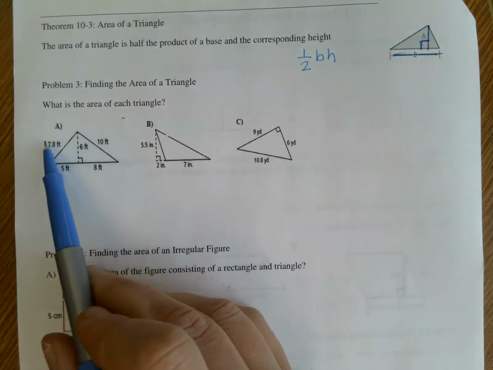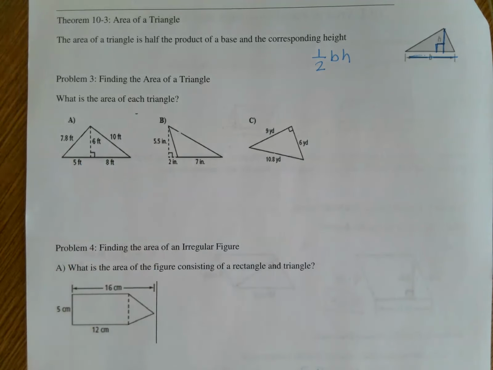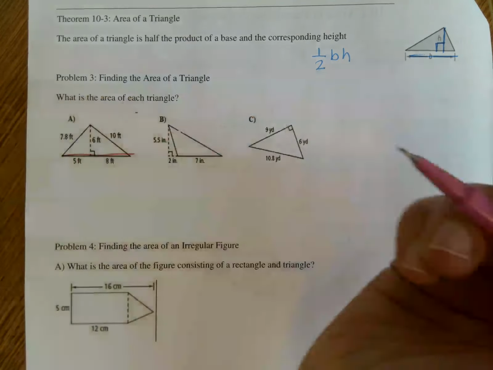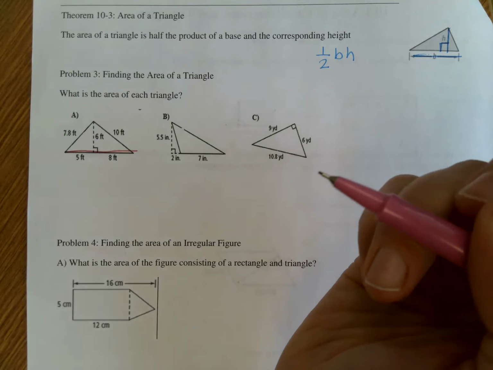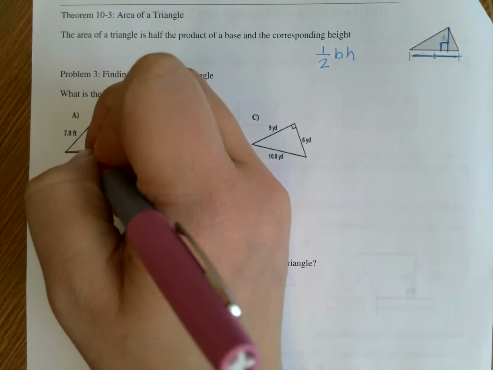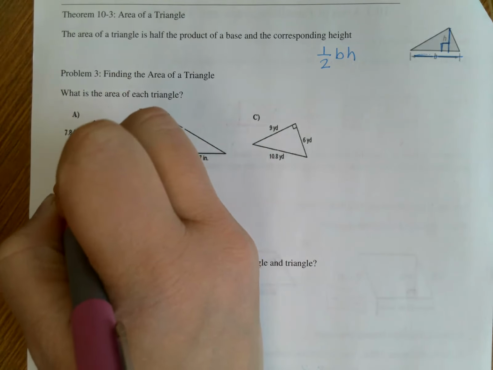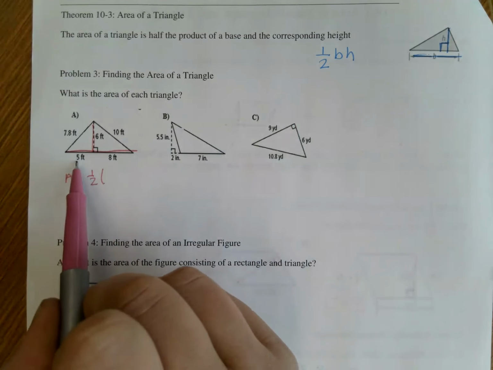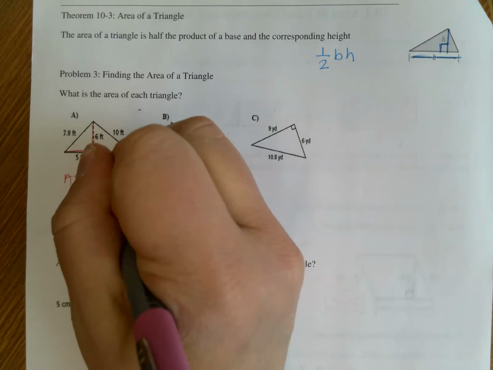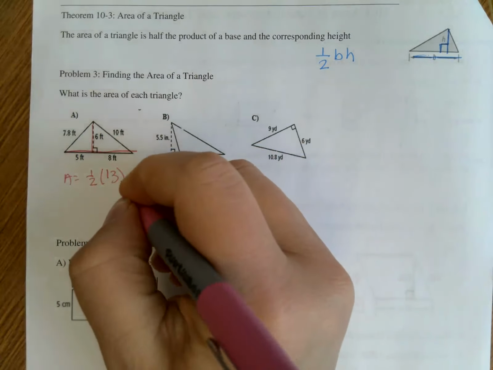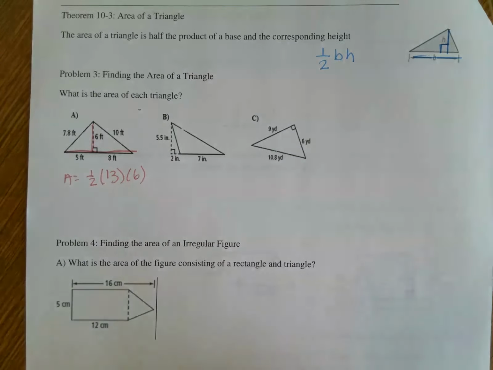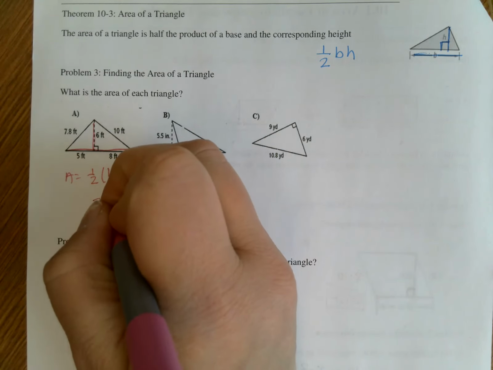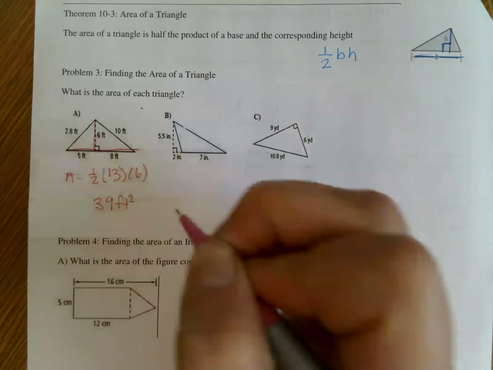So I'm looking at this first one. I'm looking at my base and my height. So this whole thing is my base because that's all part of the triangle. That is part of my image. Here is my height. So when I look for the area of this triangle, it's 1/2 times my base. Now my base is these two added together, which would be 13. 5 plus 8 is 13 times my height. So if I plug that into my calculator, I would get 39 feet squared.